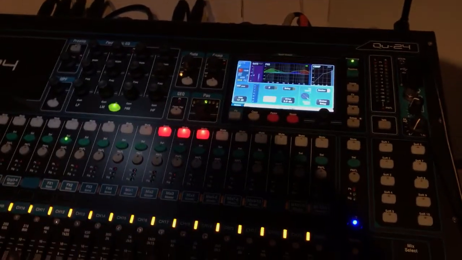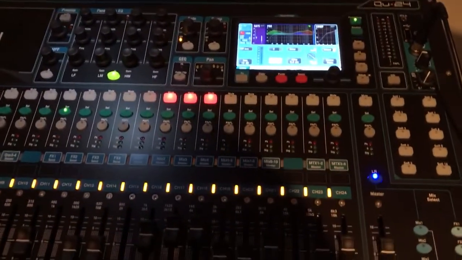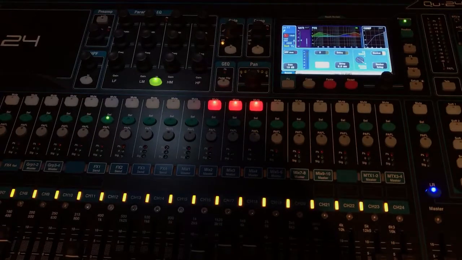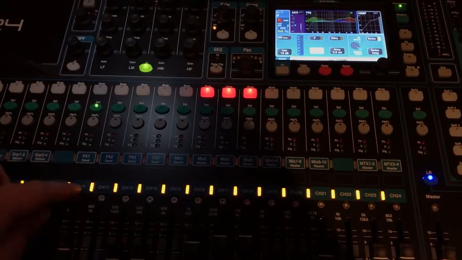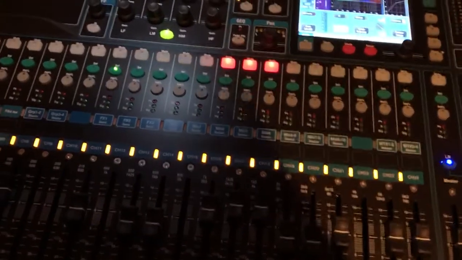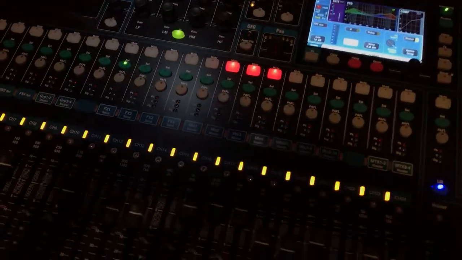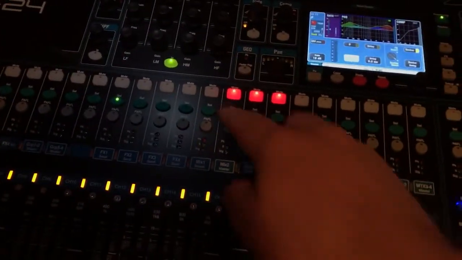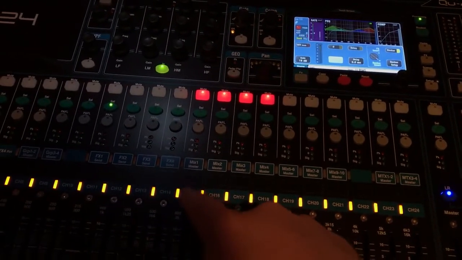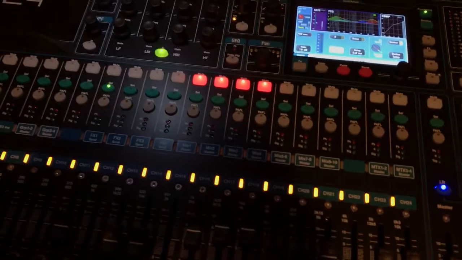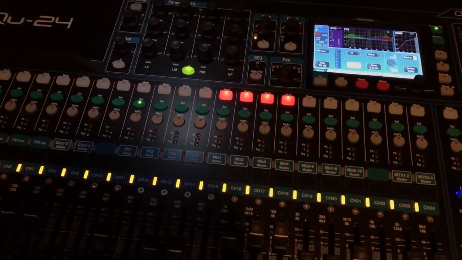So to get started on the demo, I have two tracks set up. One's a synth track on channel 11, which will be where we're going to insert the ducker, and then I have a straight kick drum on channel 15 here that will be the input source for the ducker.